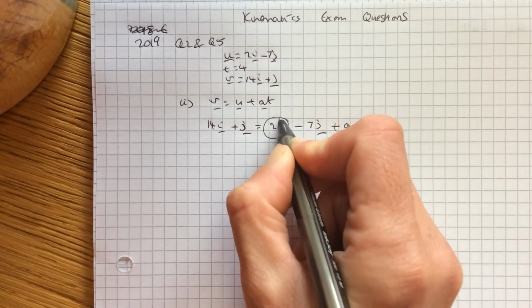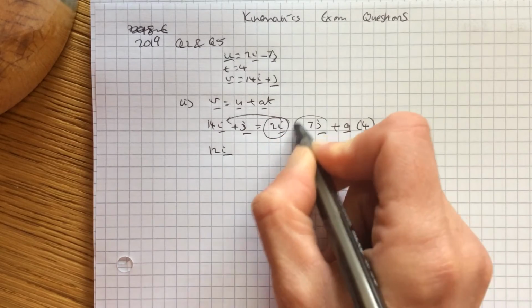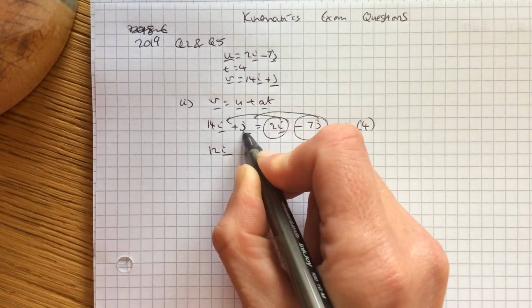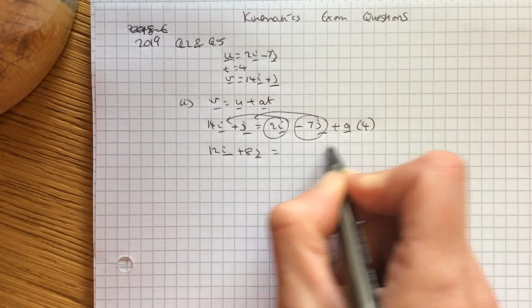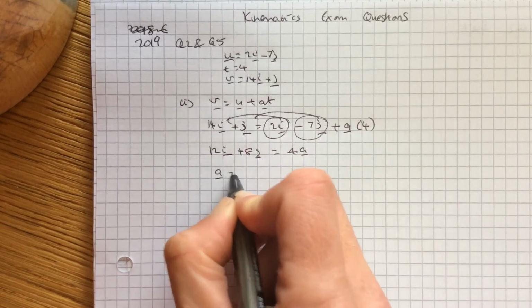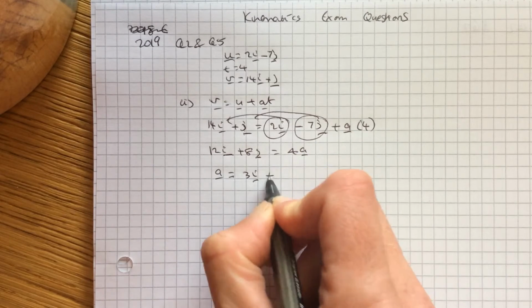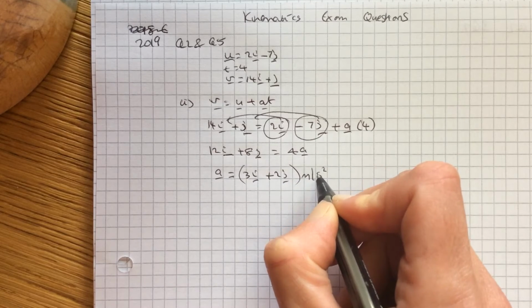So bring the i's over. 14i minus 2i is 12i. Bring your j's: 1j plus 7j is 8j, and that equals 4a. Divide everything by 4 to get a. So a is 3i plus 2j, and put the units in, meters per second squared.